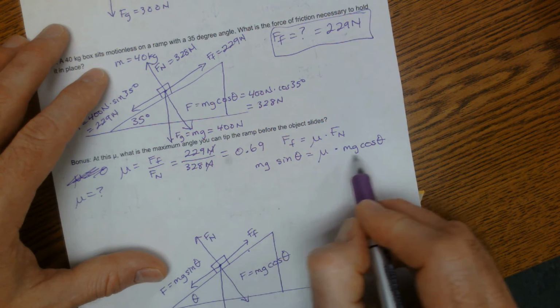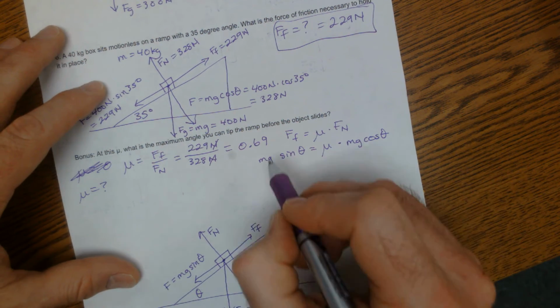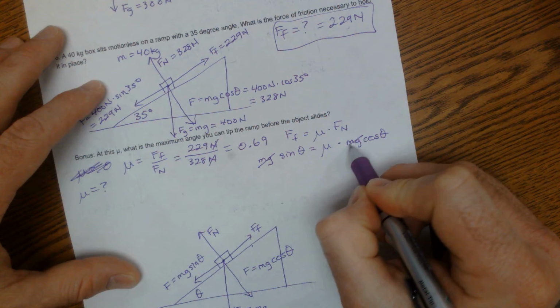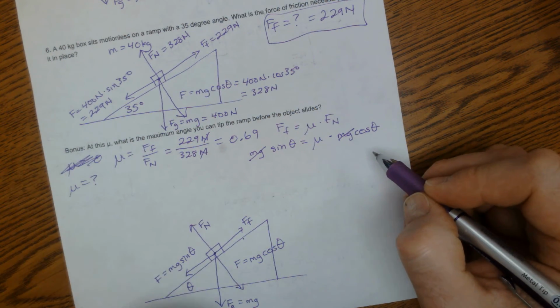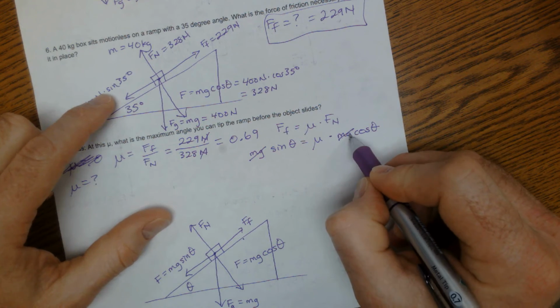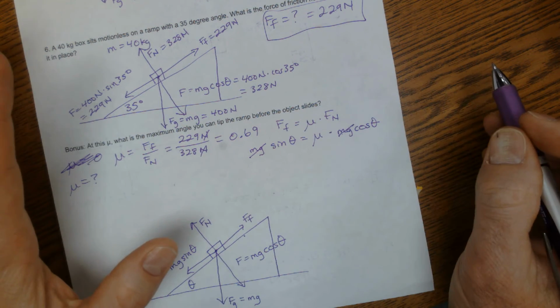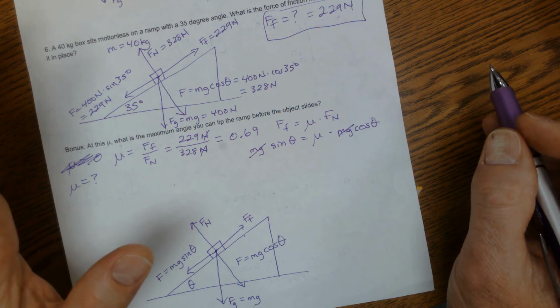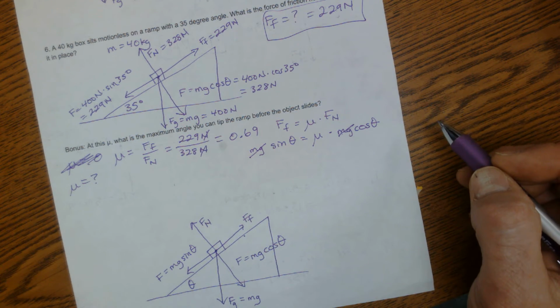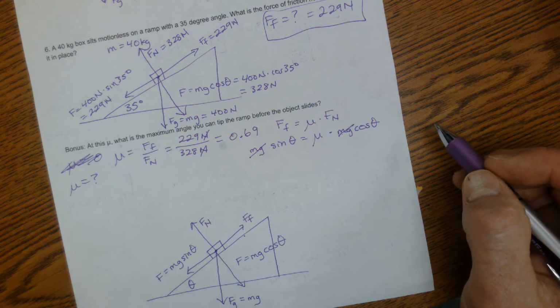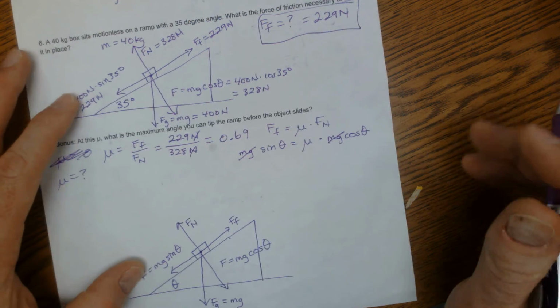All right, so now as I look at this, we can cancel the mg from either side. That's pretty handy in terms of cancellation, but it also tells you mg is the weight of the object, which also tells you that the weight of the object is irrelevant here. It doesn't matter what the mass of the object is. The only thing that matters to whether it slides is the angle and the coefficient of friction.